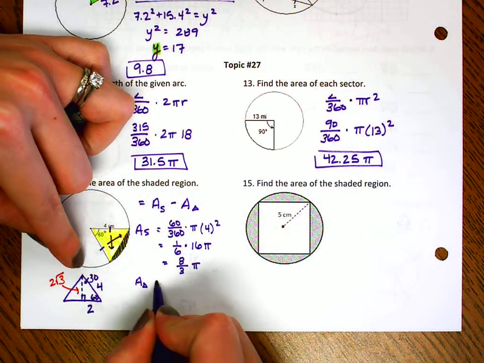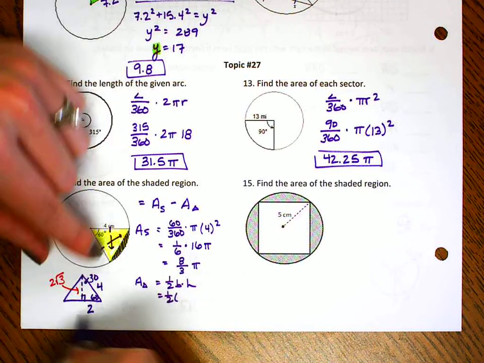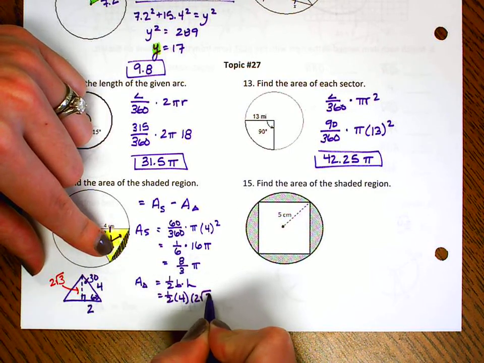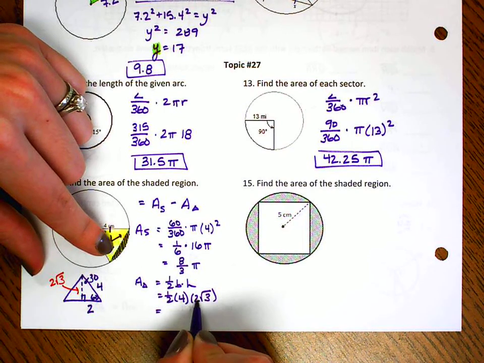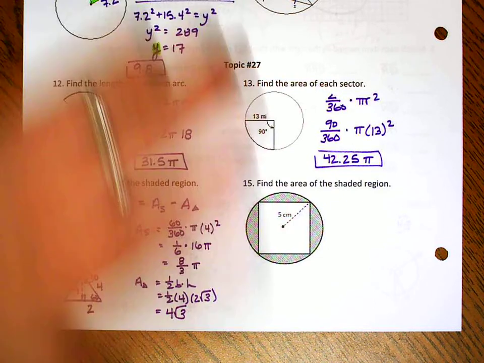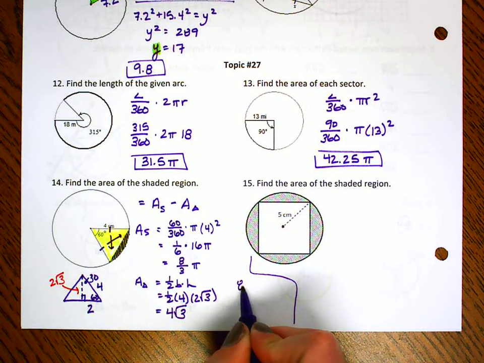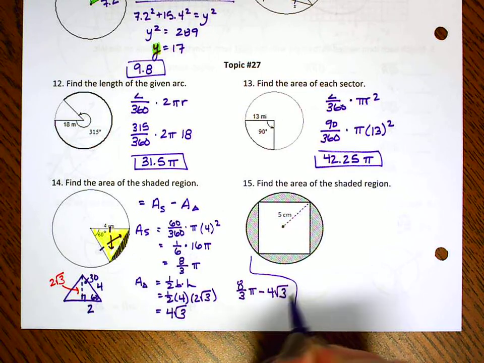So if I want to find the area of the triangle, it's 1/2 base times height. The whole base is 4. The height is 2√3. And that's going to leave me with, so 1/2 of 4 is 2. 2 times 2 is 4, 4√3. So my final answer is going to be 8/3 pi minus 4√3.